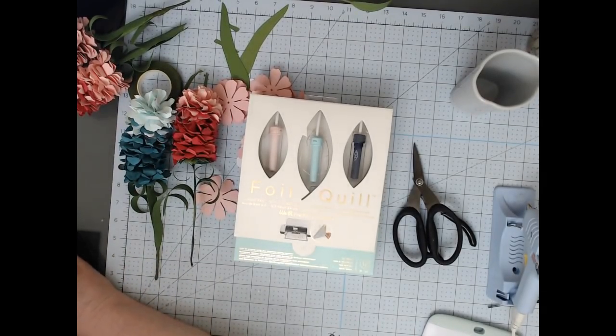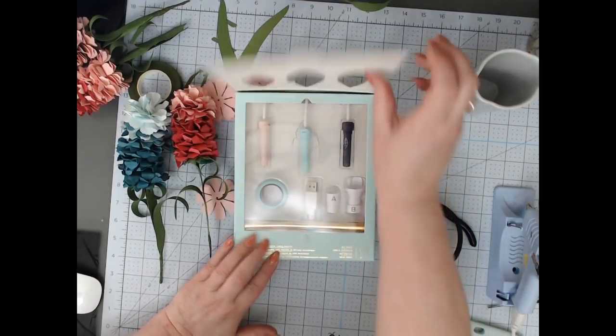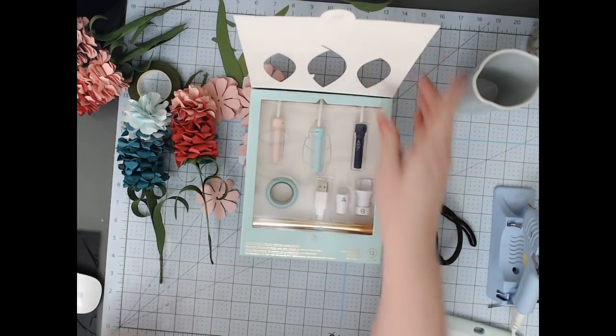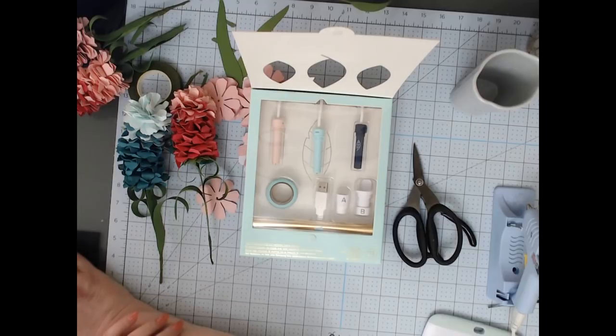So, I planned to do an unboxing with that. However, I just have the little bit of foils in there. And if I mess up, I don't know if I'll have enough.